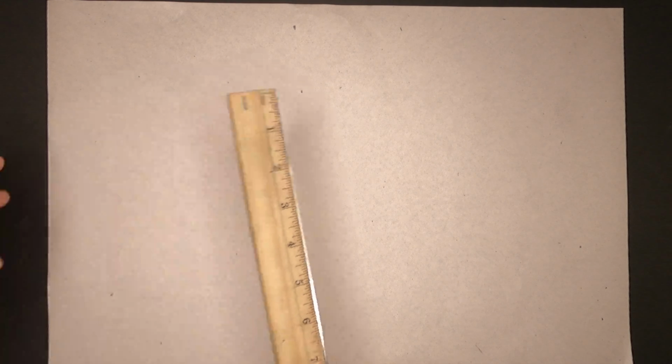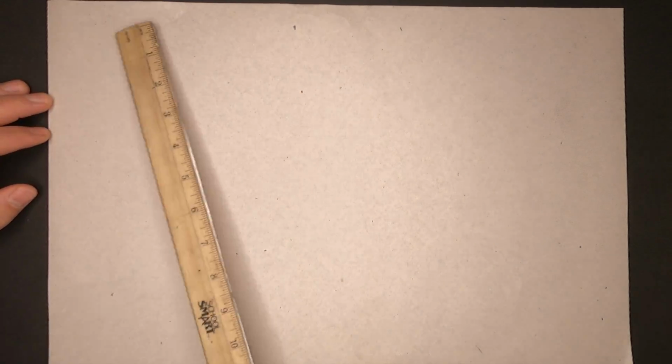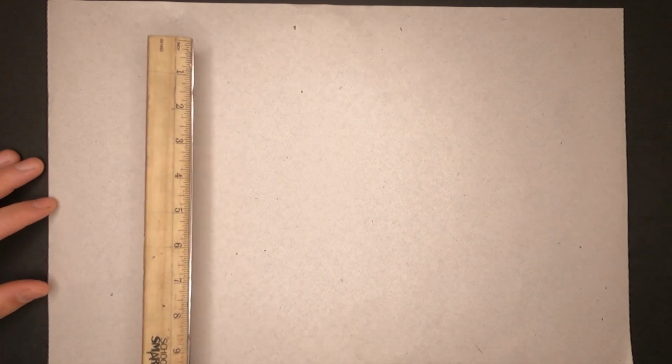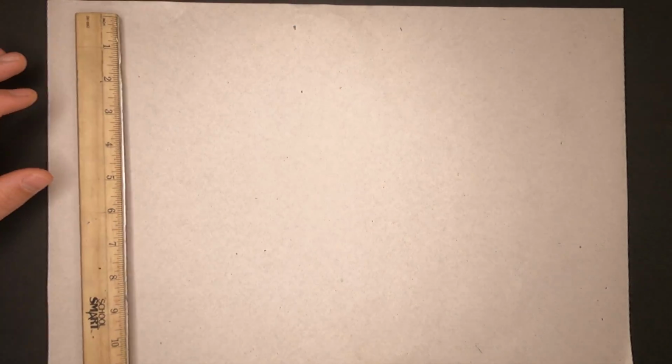Now I've got my piece of rough draft paper. What I'm going to do is make a 9 by 12 grid on here. So this paper is 12 by 18 inches, but I'm going to go 9 by 12 squares, but they're not going to be inches. This ruler is a little more than an inch, which is fine.